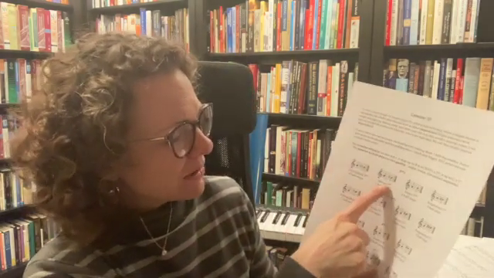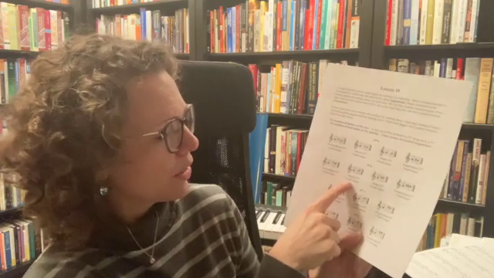Okay, this is just how it's written and what it looks like on the page. A minor second has 1 half step. A major second, 2. Augmented second, 3. Now, look down here. 3 half steps. A minor third and an augmented second both have 3 half steps. They will sound the same, but they look different on the page, okay?